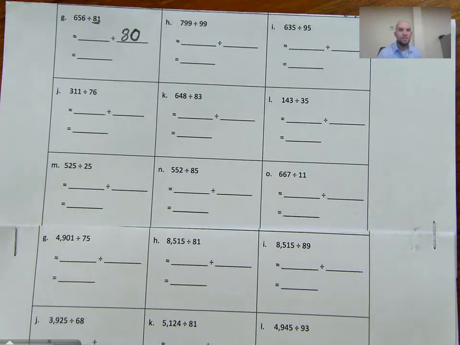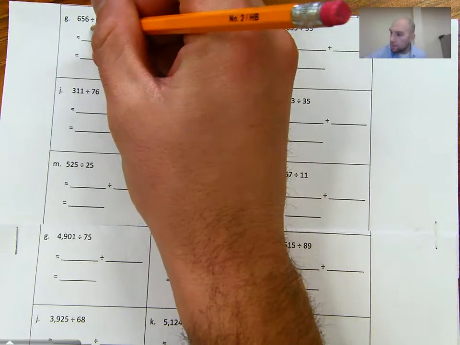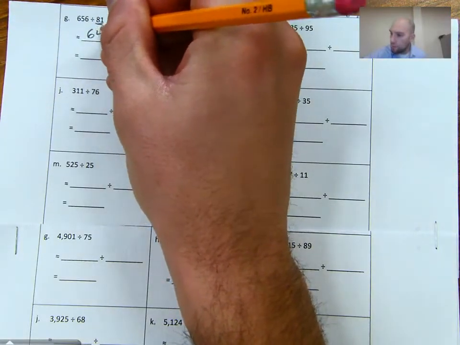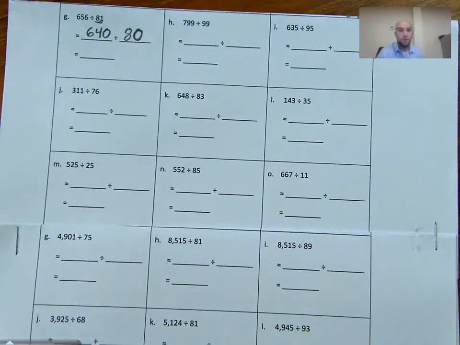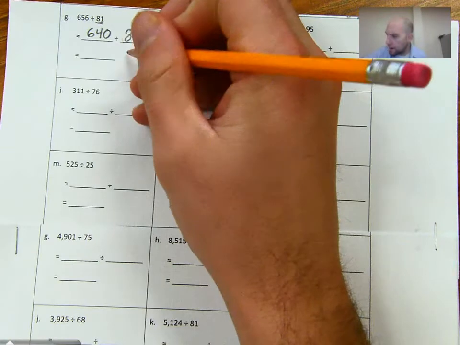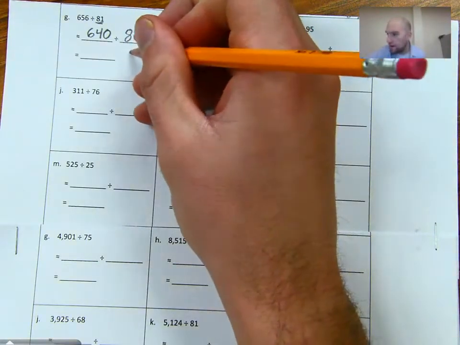So near 650, well, 8 doesn't really go into 65. That's not a factor of 8, but 64 is 8 times 8. So I'm going to change this to 640. That's really close to 656. Now I can do 640 divided by 80, but I'm going to add an extra step here that they didn't give us a spot for, so I'm just going to do it off to the side.